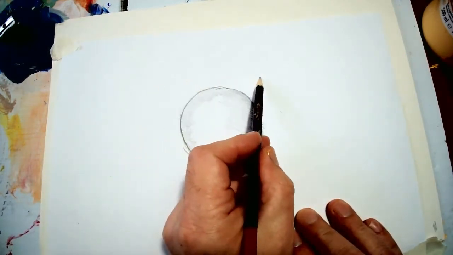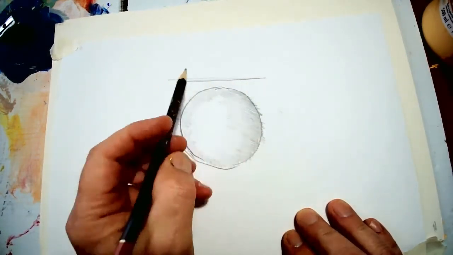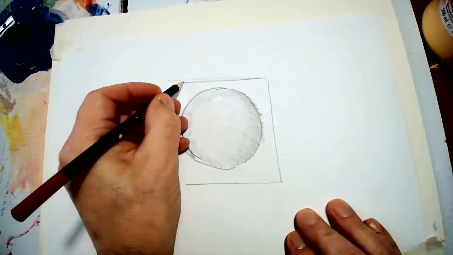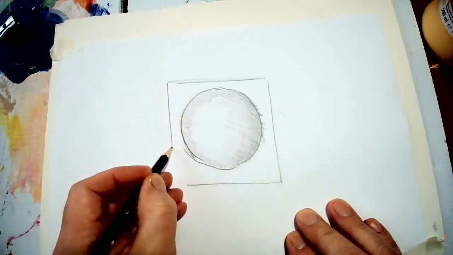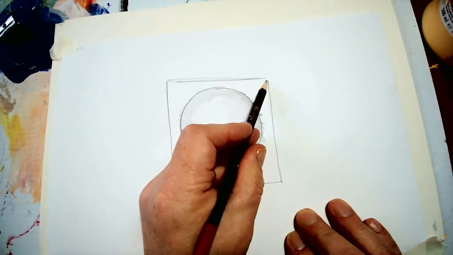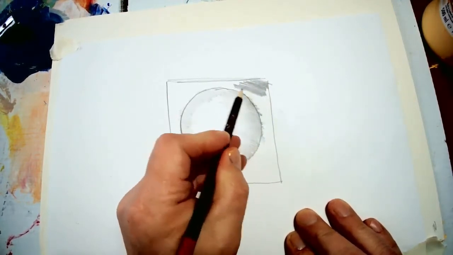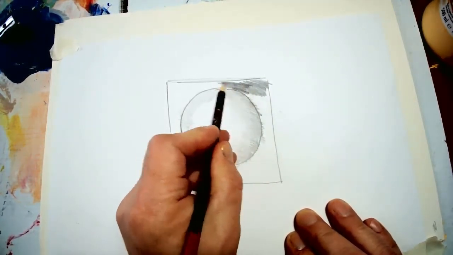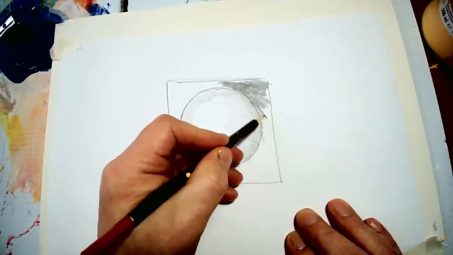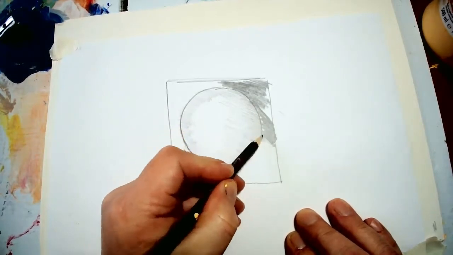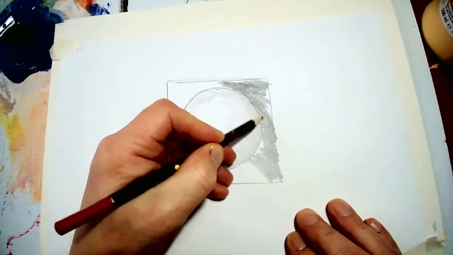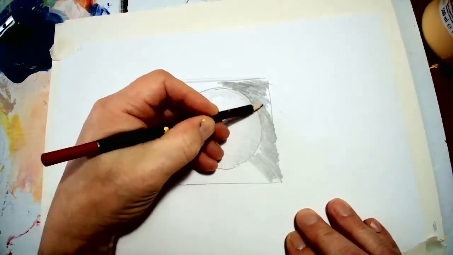However, if I was to contain that circle in a rectangle here, so we'll give it a little frame here, and decide that what I'm going to do is make this really quite dark. So I'm making the surrounding area considerably darker. It might take a little while, but we'll hopefully see it emerge in here if I scratch this in.